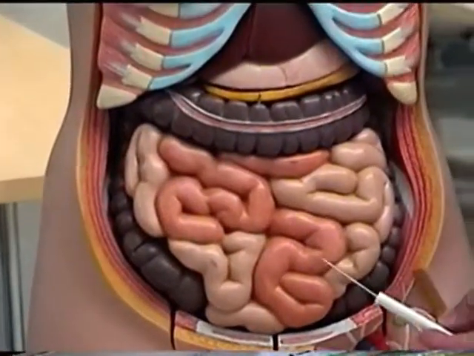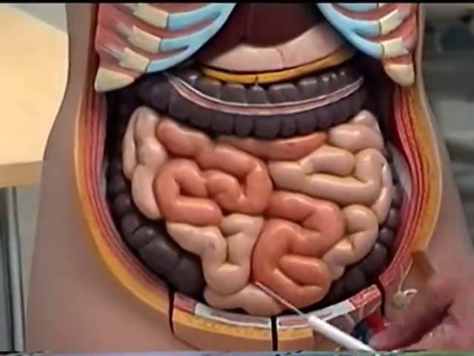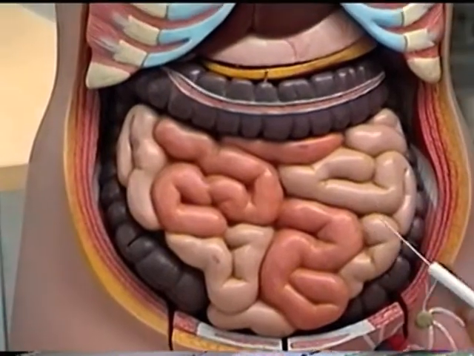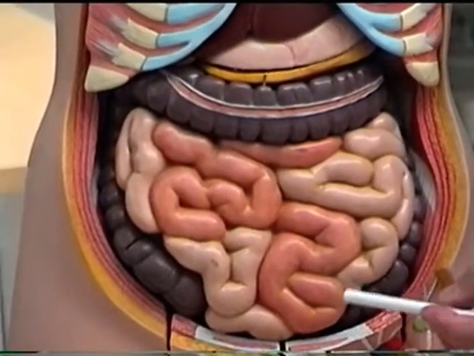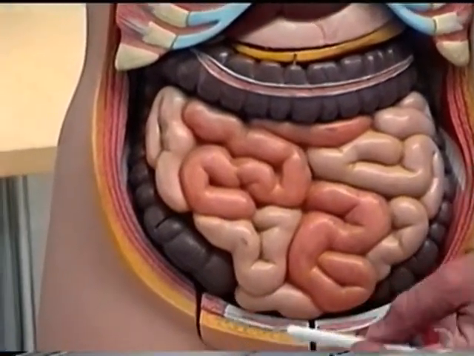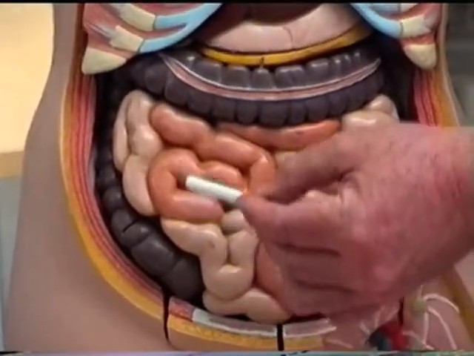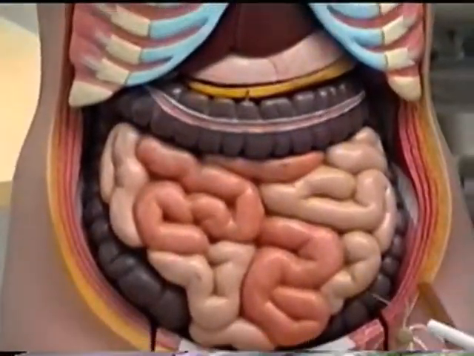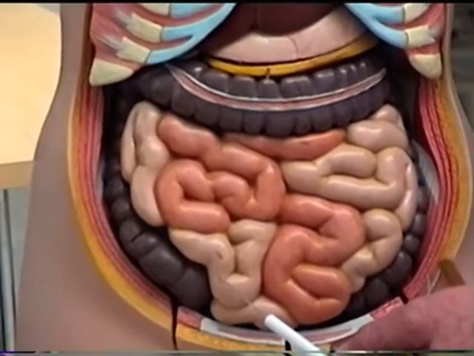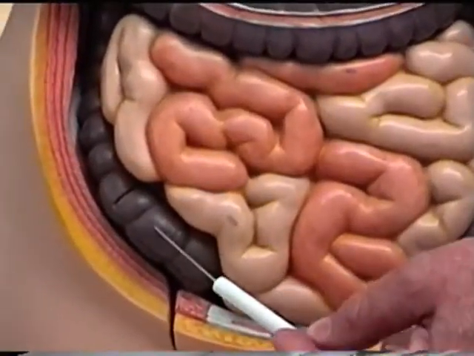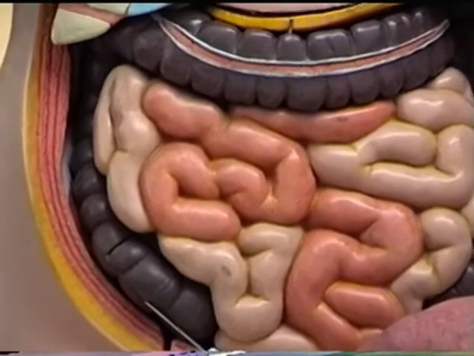So in the last video, we covered the small intestine. So now we're going to move on to the large intestine. As you'll notice, the large intestine actually surrounds the small intestine to the outside. And the ileum would dump chyme into the large intestine here.